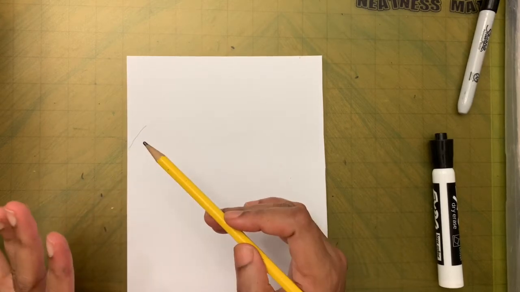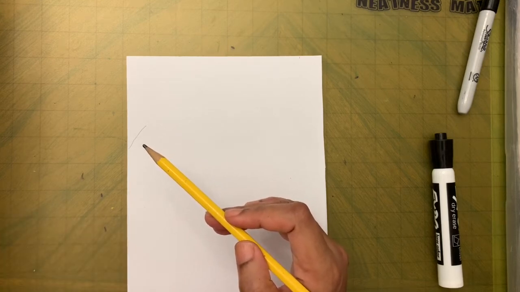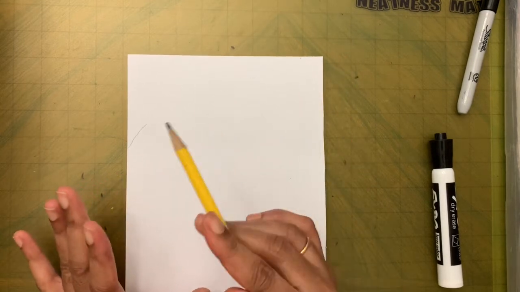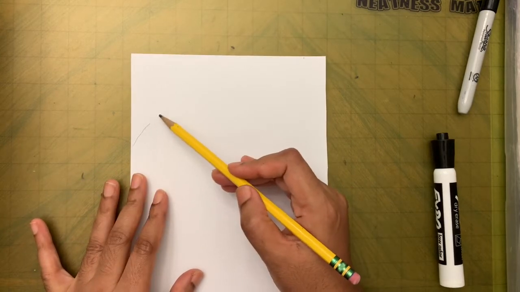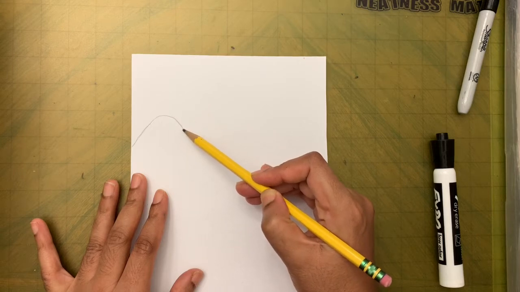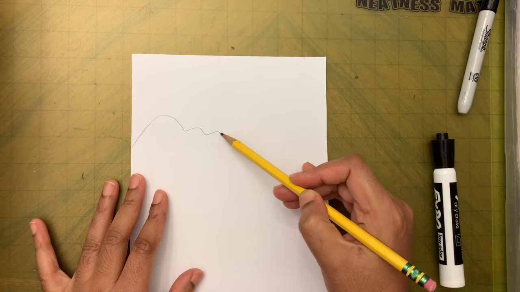Don't draw anything complicated. The reason is we are just using lines to draw everything. We'll be mimicking all these lines a few times. So if it is too complicated, it will be very difficult for you to imitate those. Okay, so I'm just going to draw a mountain. Can you see the lines that I'm making with my pencil? I hope you can see.